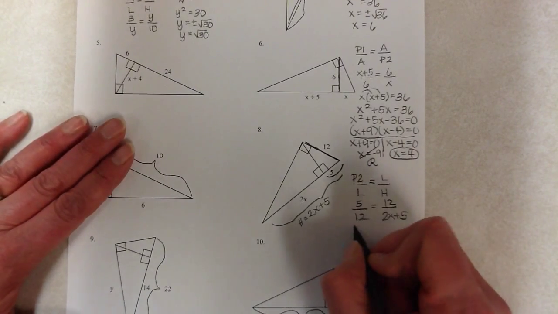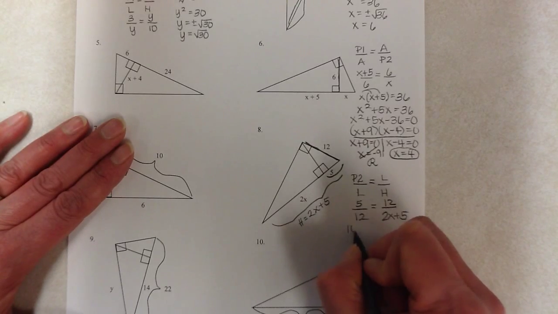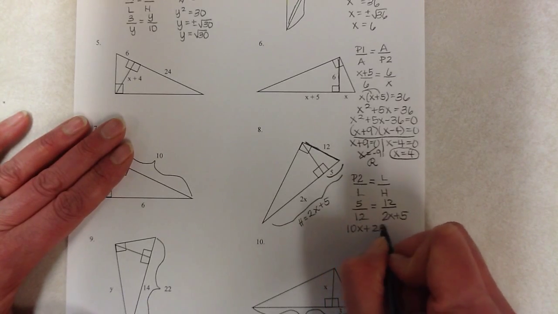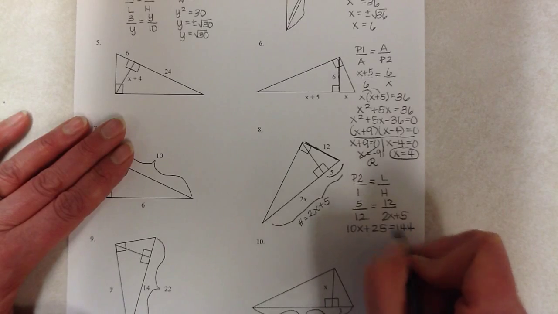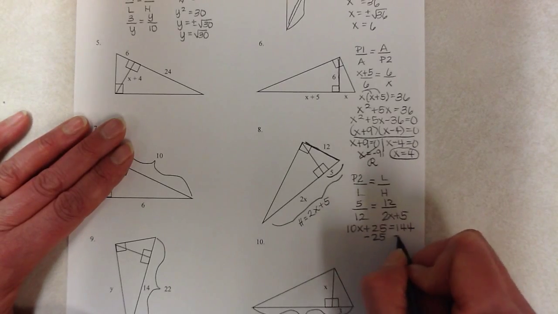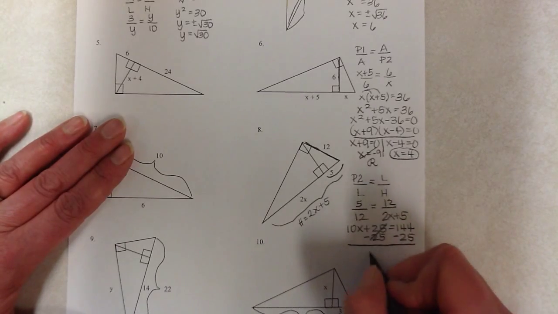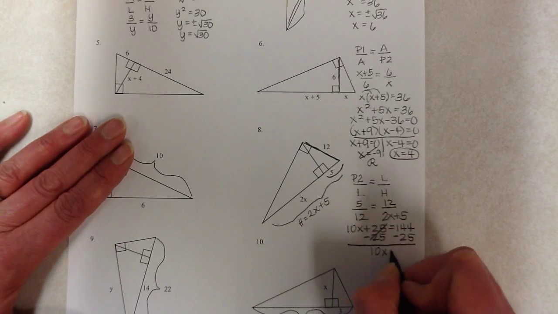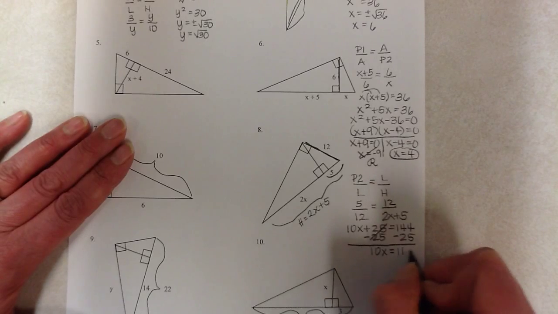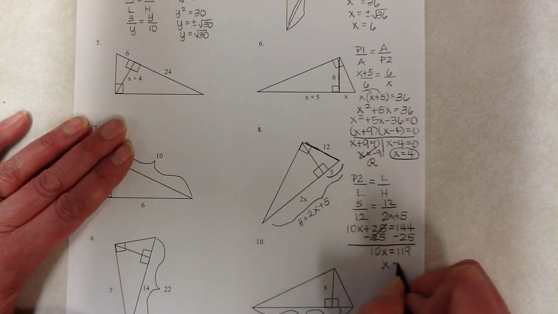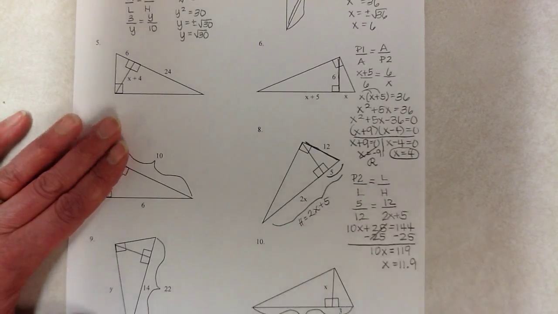I'm going to cross multiply to solve. So I get 10x plus 25 equals 144. I'm going to subtract 25 from both sides. So I end up with 10x equals 119. Divide by 10 and I end up with 11.9.